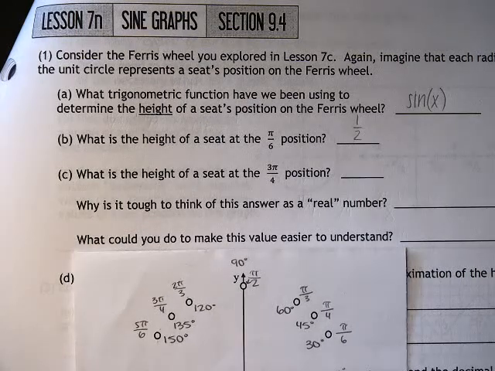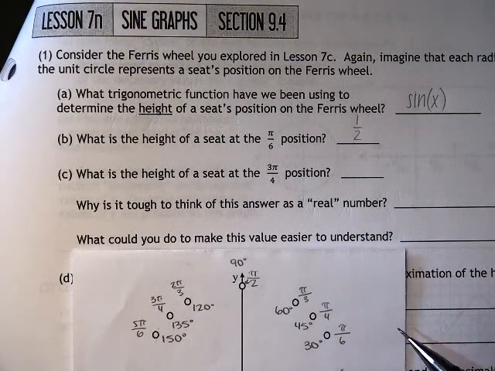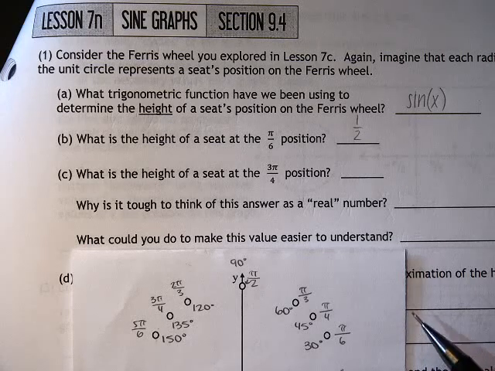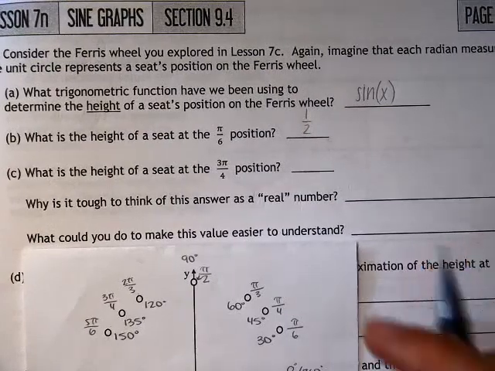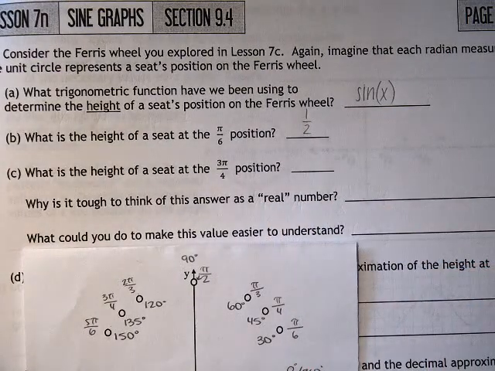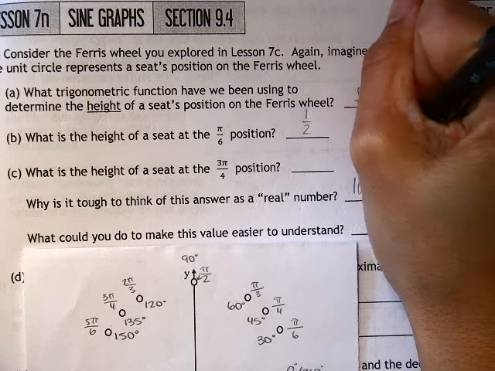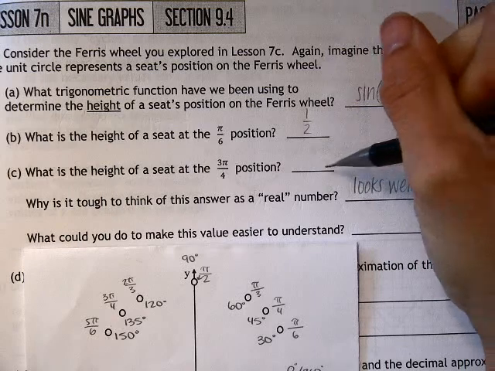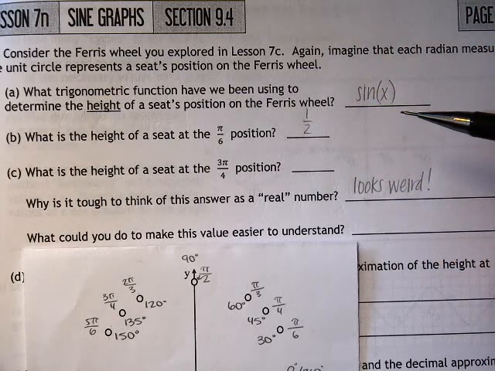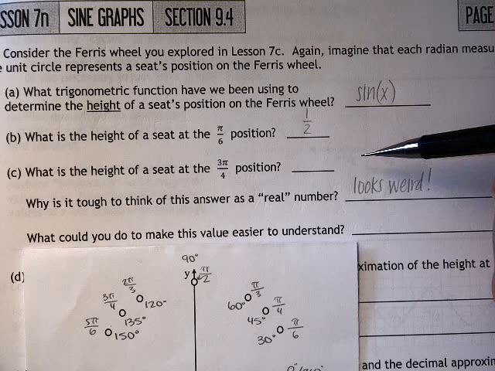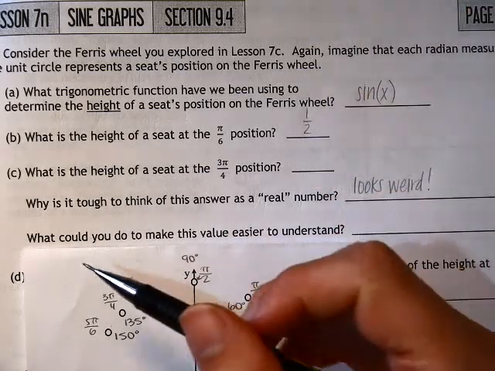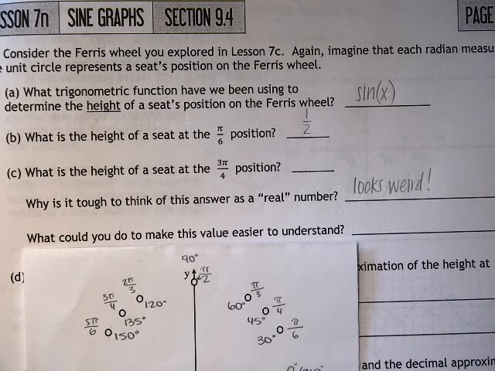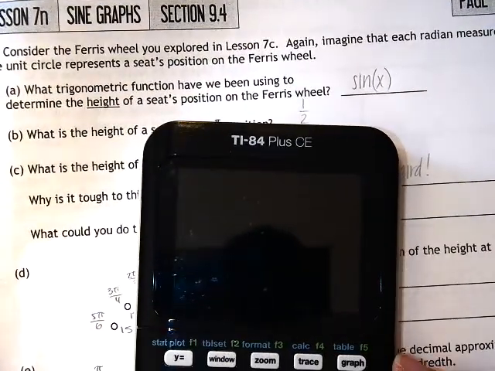Now, in letter C, you probably got an answer that was kind of tricky to think about as a real number. It has a square root in it, it's a fraction. It's not easy to think of that answer as a real number, probably because, and I'll say this quite frankly, it looks weird. And I have no problem writing that, because I'm sure that if you look back at your own answer in that spot, you would say, ooh, it does look weird. Ooh, I'm really not sure what that number is. So, in terms of understanding that number, in terms of turning it into a value that actually has some meaning, the calculator can really come in handy.